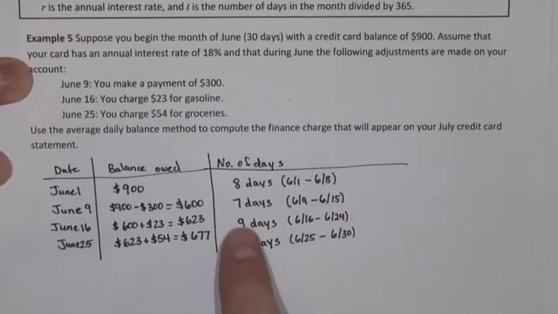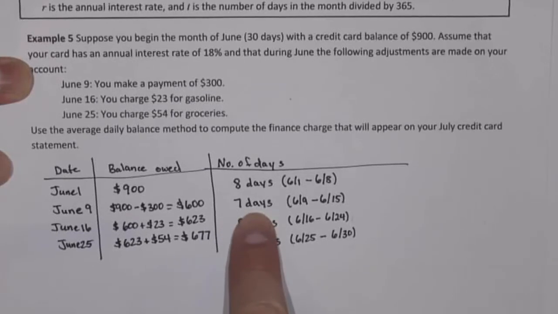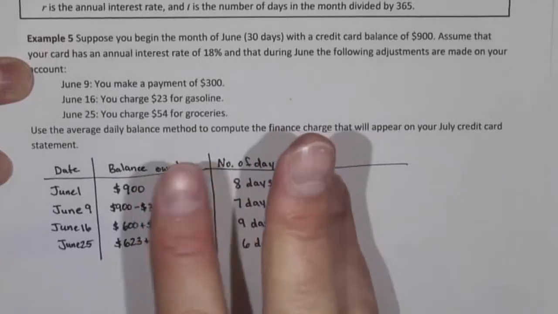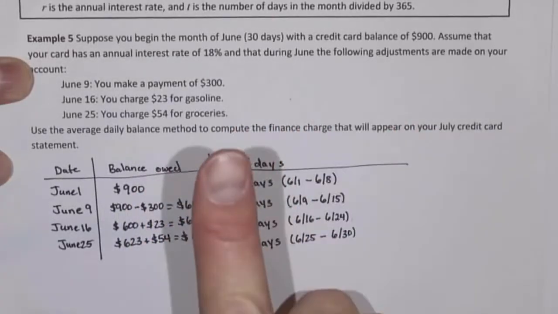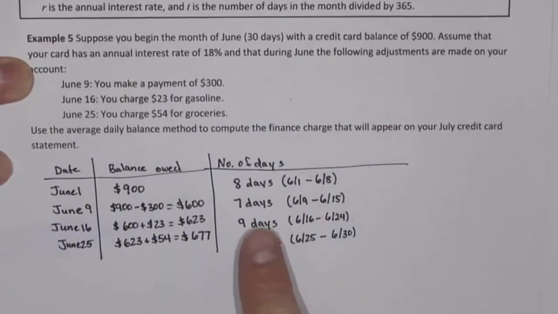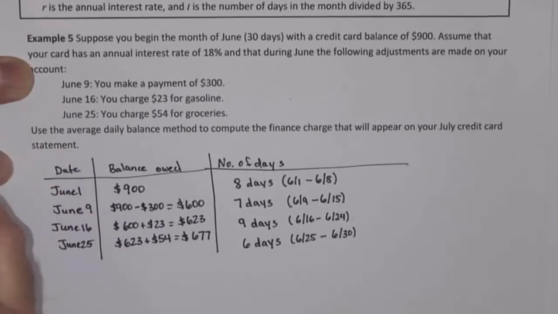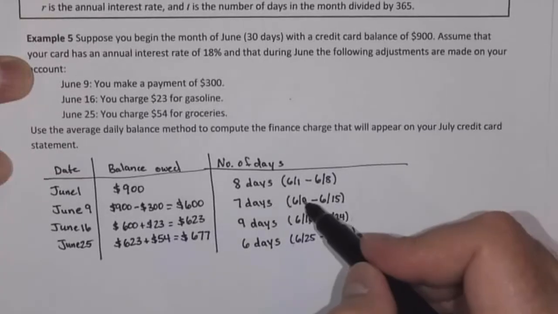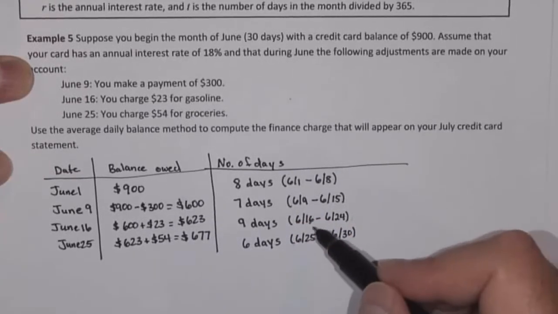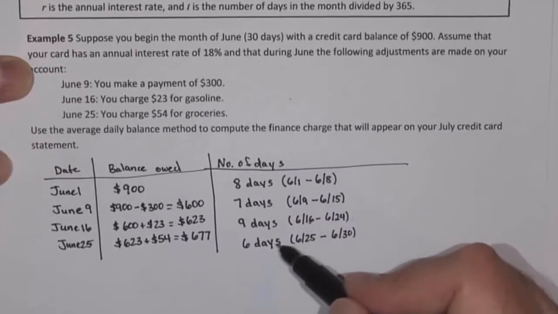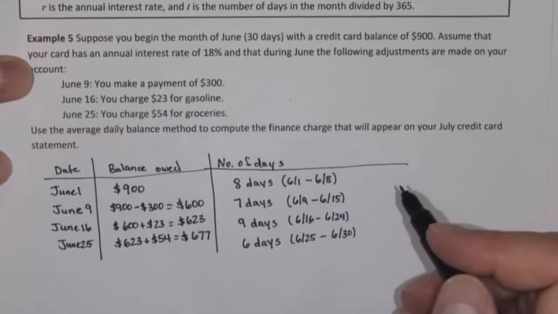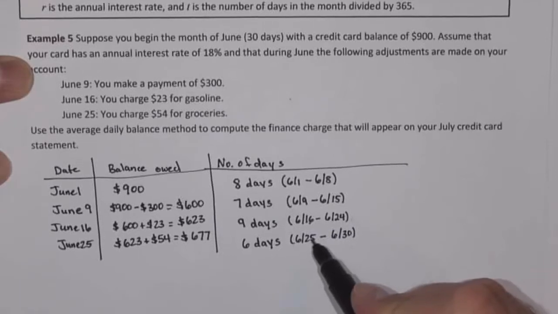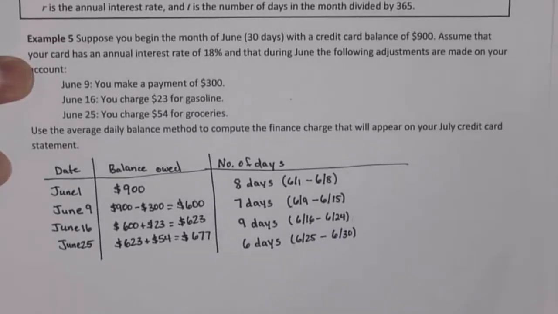So like for example, this 7 days. Well, you owed the $600 on the 9th, the 10th, the 11th, the 12th, the 13th, the 14th, and the 15th. So that is 7 days. Or you could take the 16th minus the 9th, that's 7 days. The 9th minus the 1st, that's 8 days. The 25th minus the 16th, that is 9 days. And then you would take July 1st minus June 25th, and that would be 6 days.